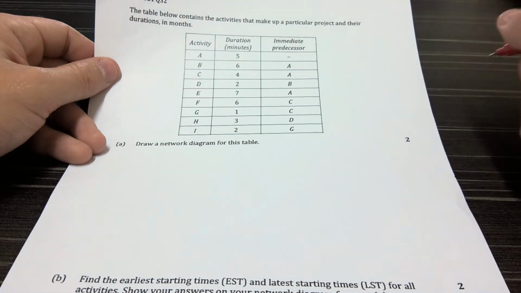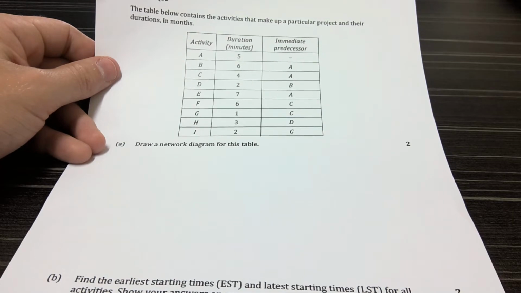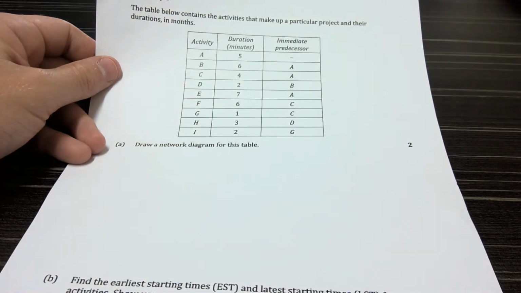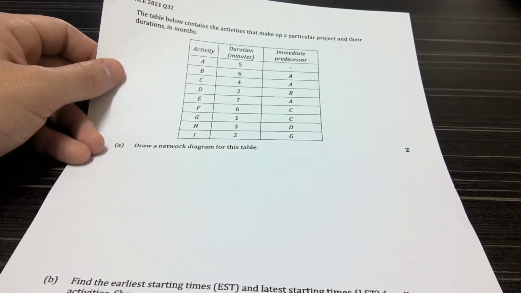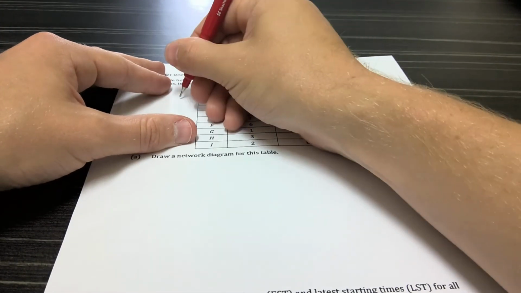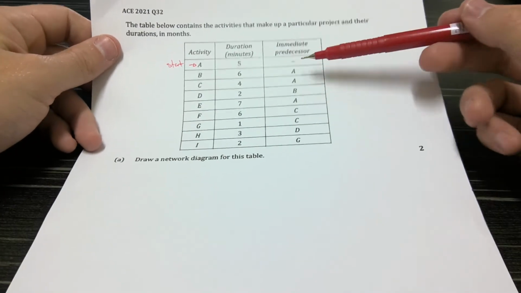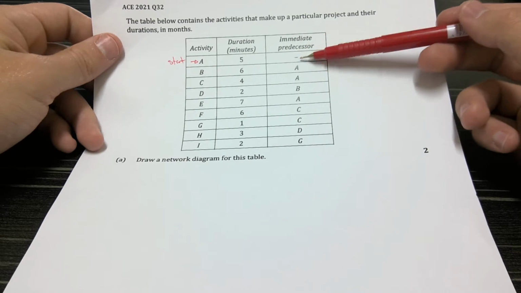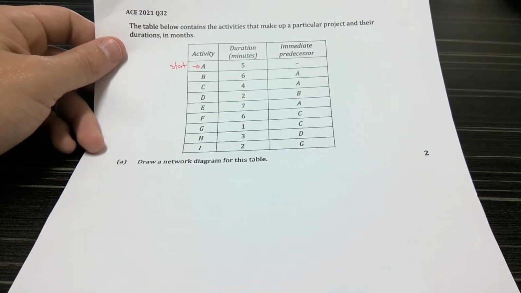So when we're doing this, before we draw anything else, we should think of, first of all, what are going to be our starting activities or activity, and what are going to be our finish activities. So the starting activities are the ones that don't have an immediate predecessor. So A is a starting activity, and there are no other starting activities because that is the only thing without an immediate predecessor. So now what we need to think of are what are going to be the finishing activities.